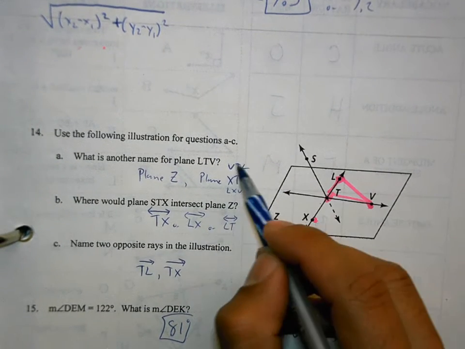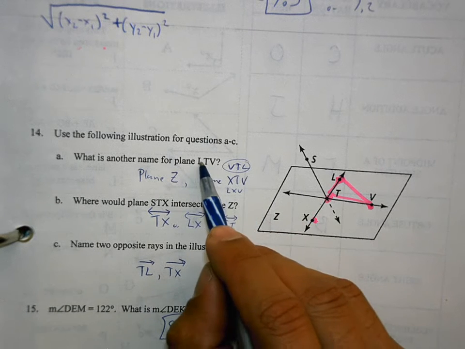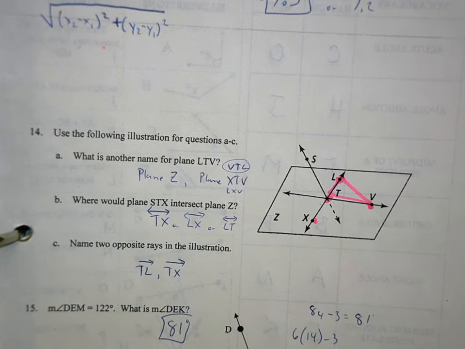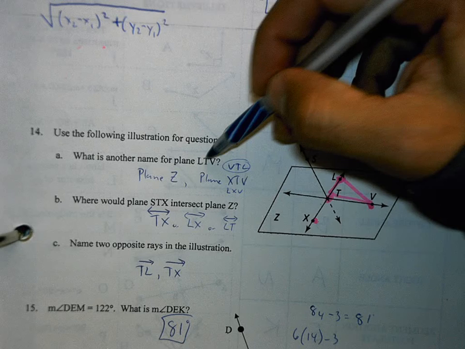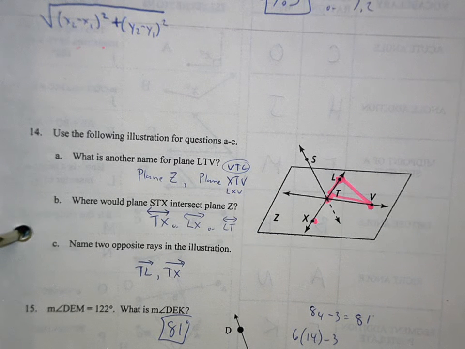Here's the only thing. This VTL and LTV, all you've done is use a different order. It's the same thing. You're absolutely correct. If they worded the question for you to use other points, what's another way to name it? I might pick a different point. And be ready for this to be on a multiple choice question, so be flexible.